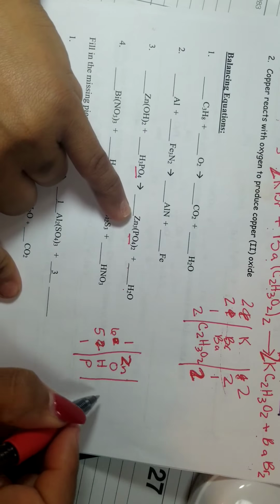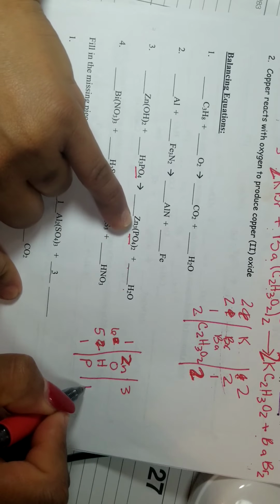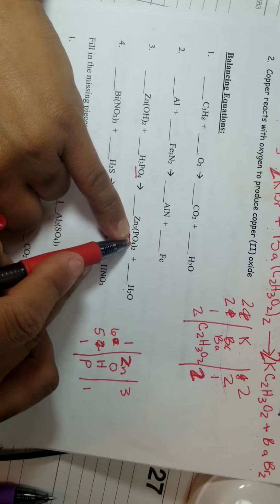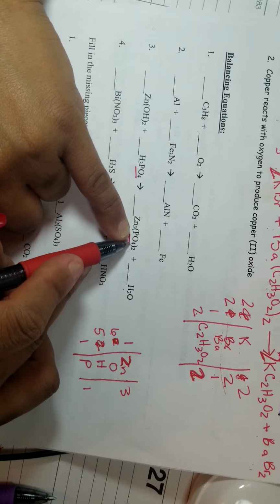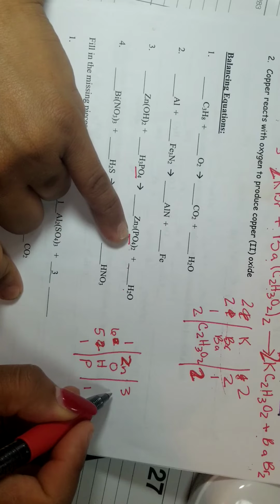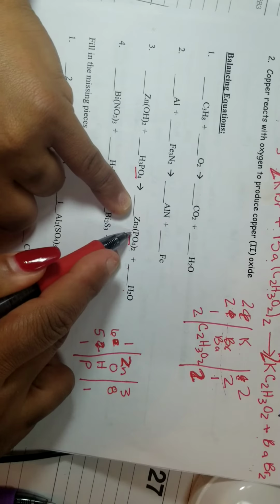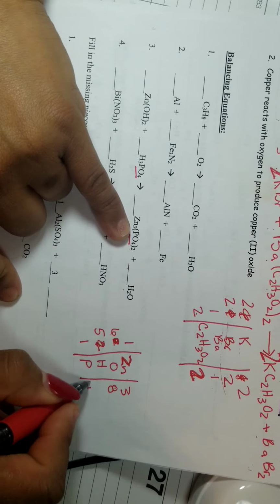Let's count this one. 1 times 3 is 3. 1 times 1 is 1. 1 times, well, this 4 and 2 need to be multiplied to an 8. So 1 times 8 is an 8 for the oxygen, but this 2 also goes to the P. So 1 times 2 is 2 here.